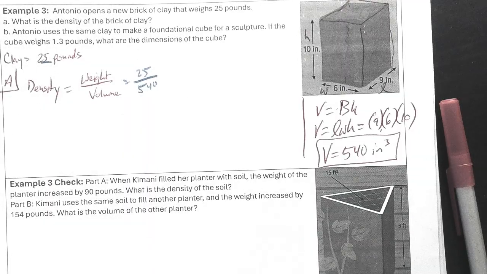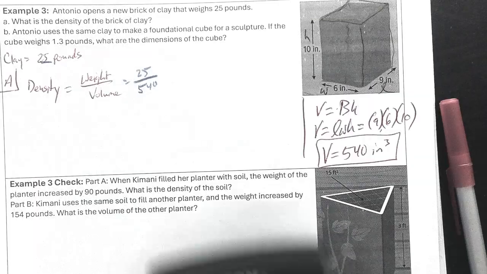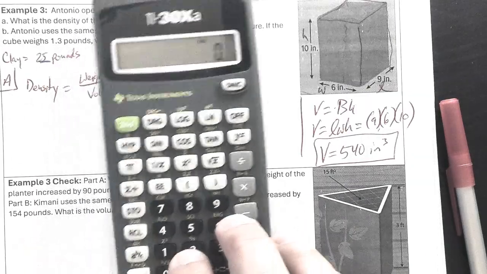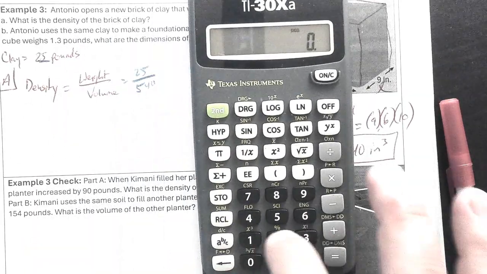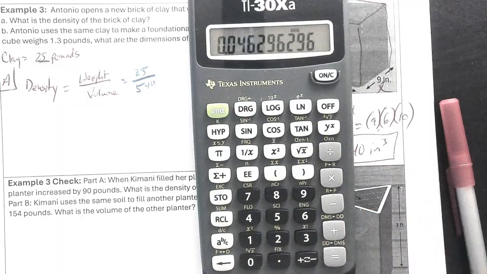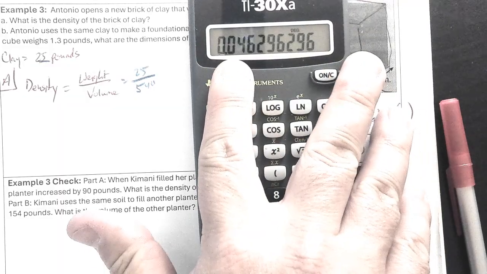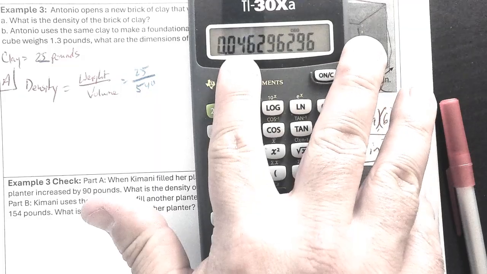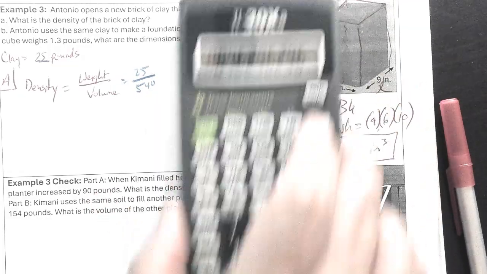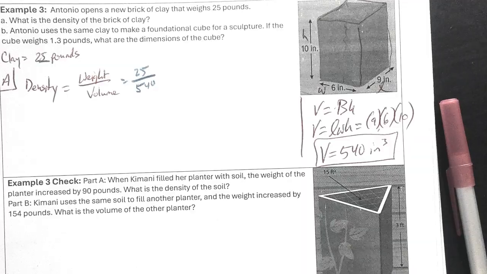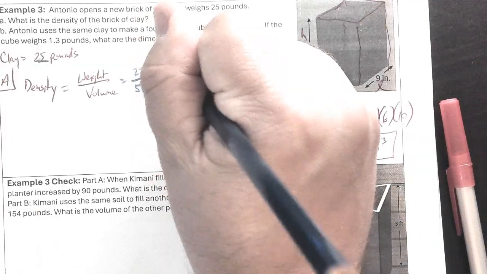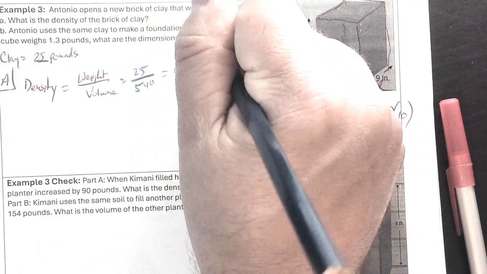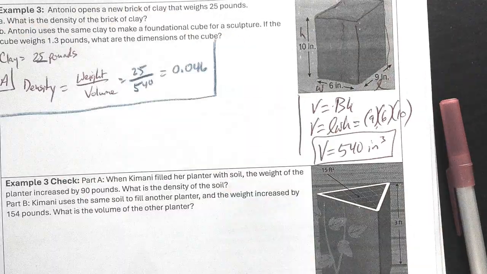Okay, 25 divided by 540 is 0.046. See, the 2 next to it is not bigger than 5, so thousandths would be 0.046. So density 0.046. That finishes off part A.